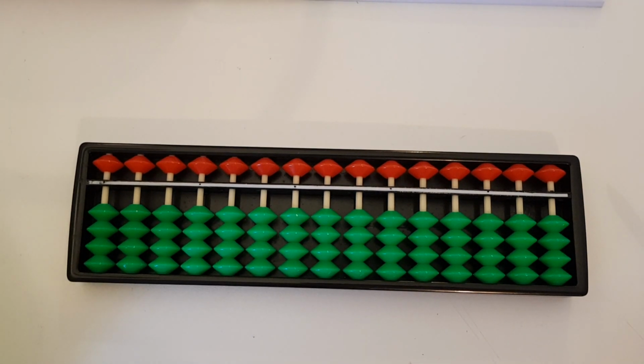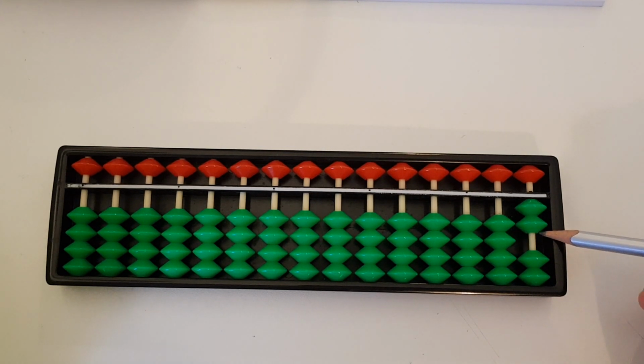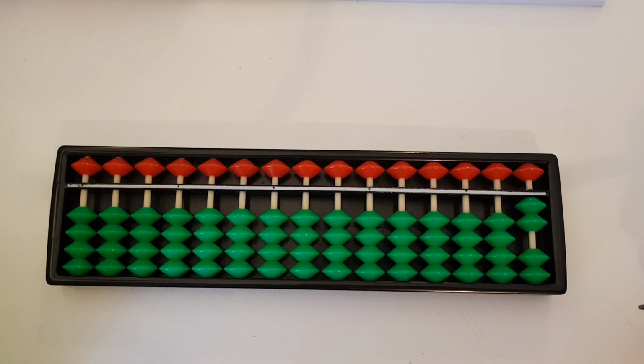What we can see is that if we have, let's say, number 2 here, and we want to add another number to it, we will first look at the green side of that column. If the beads we want to add are insufficient, then I will move to the red part of the same column.